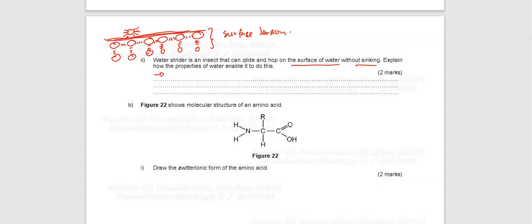Another point that you could write is that the surface tension is due to the cohesion behavior of water. So 2 marks: cohesion behavior between water molecules, and that causes the water to have a high surface tension. For the second mark, water has high surface tension.